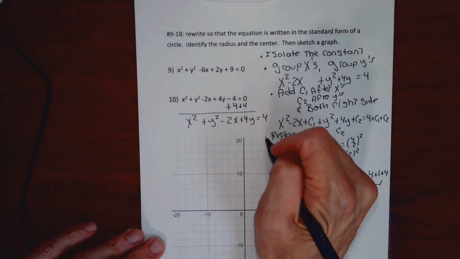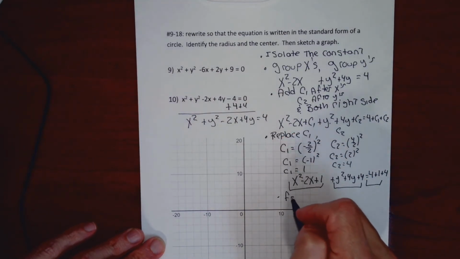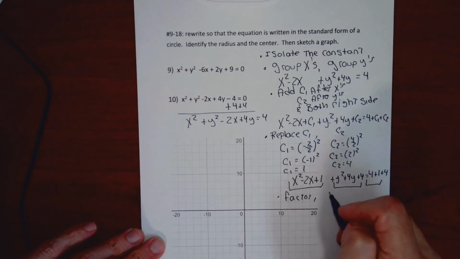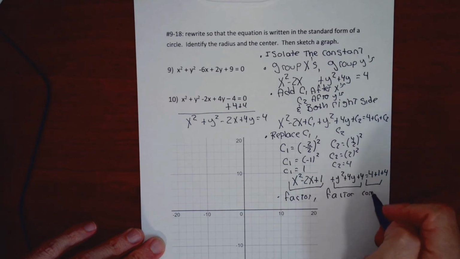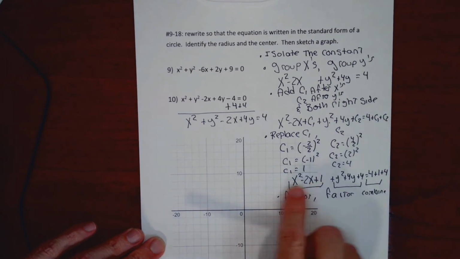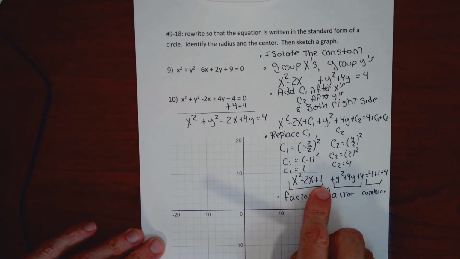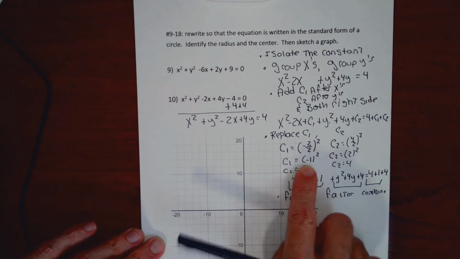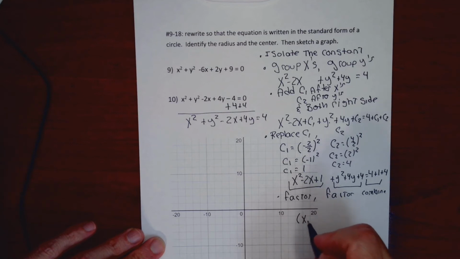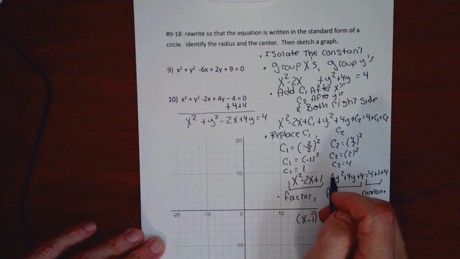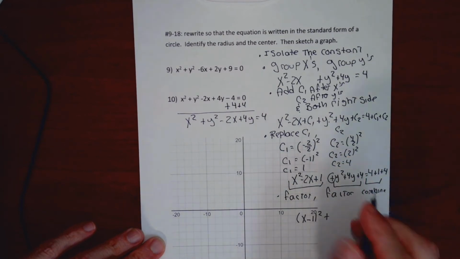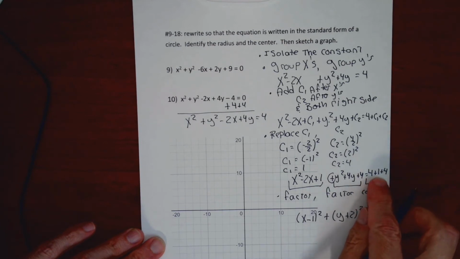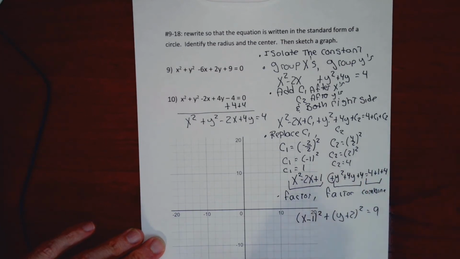So my next step is going to be lazy factor, combine. I know exactly how this is going to factor. This is going to factor into x minus 1 quantity squared. I'm going to bring down this plus sign, and this is going to factor into y plus 2 squared. And on the right hand side, 4 plus 1 plus 4 is 9.